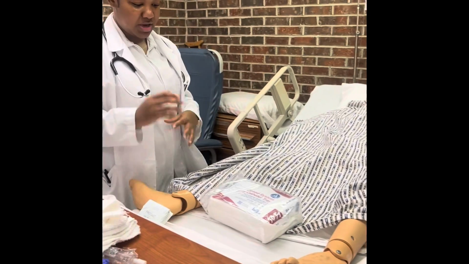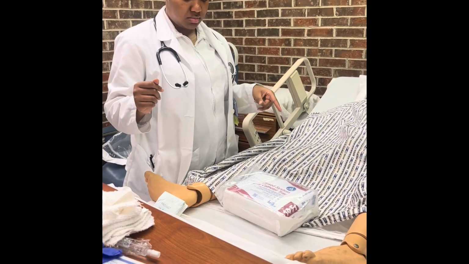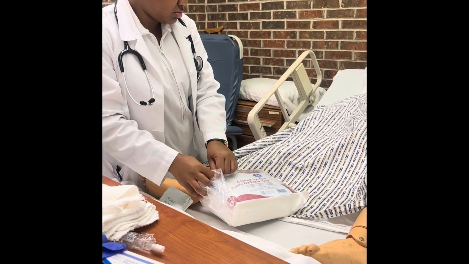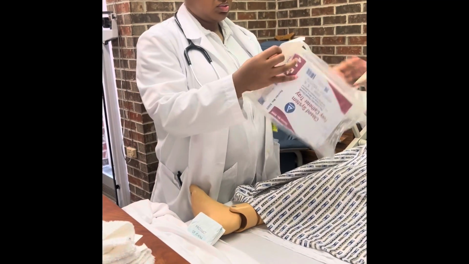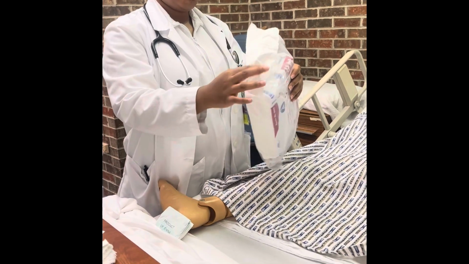So first I'm going to wash my hands. I can put on a clean pair of gloves. I'm not going to though. No, first I'm going to open up my foley kit to get started. Wash my hands, open up my foley kit.